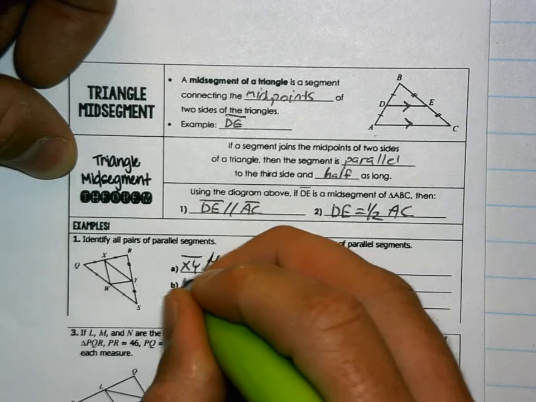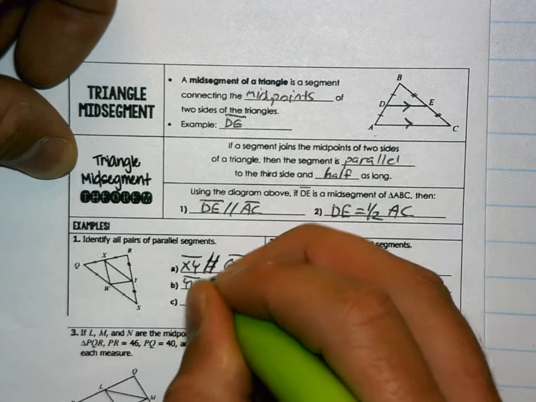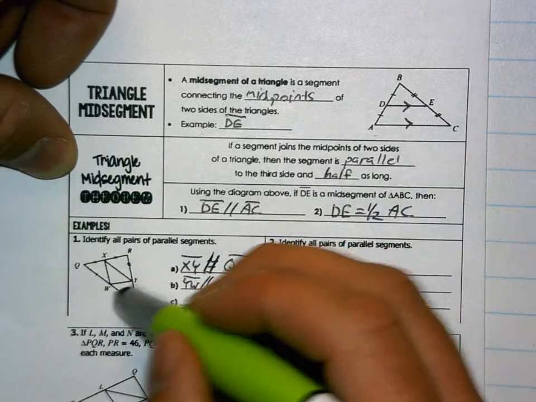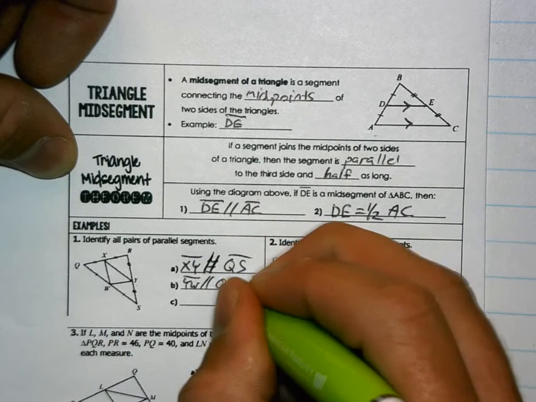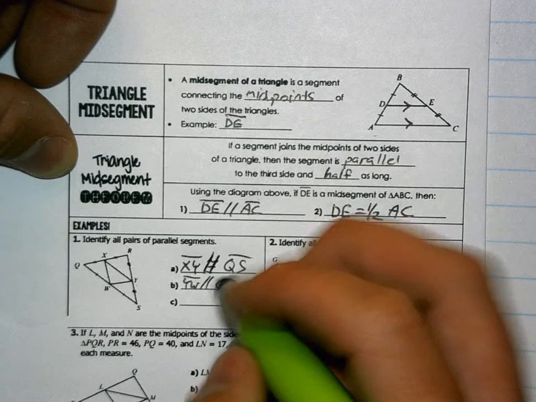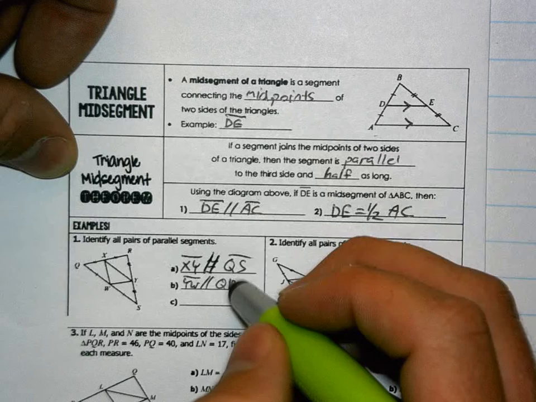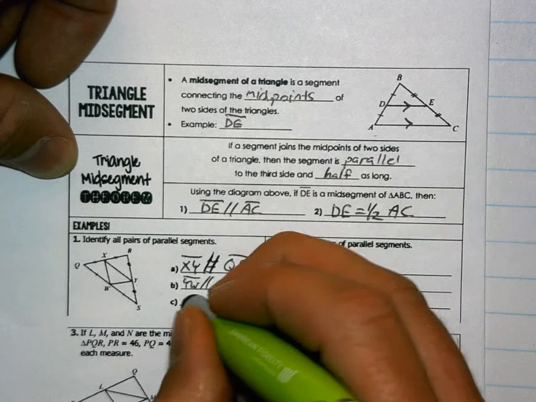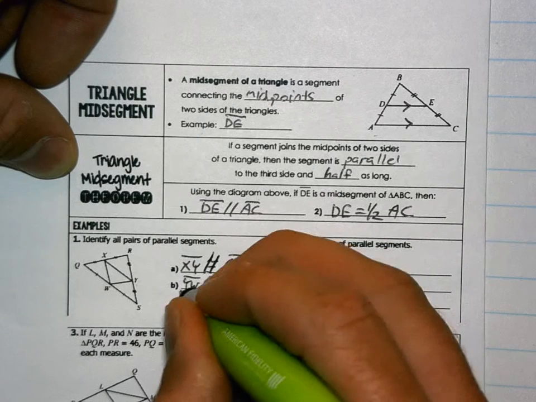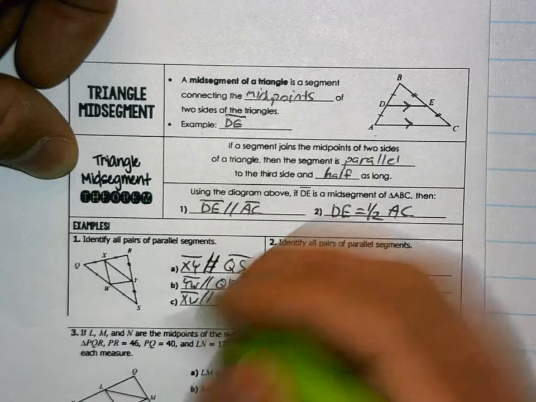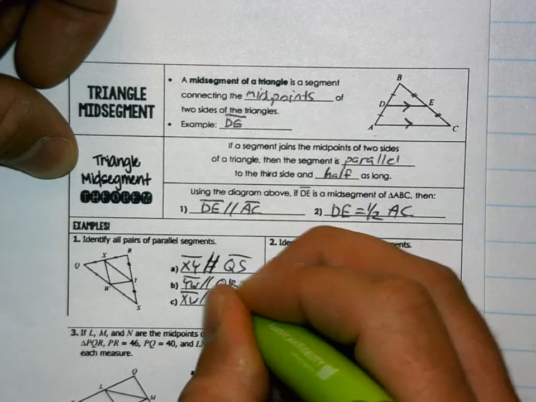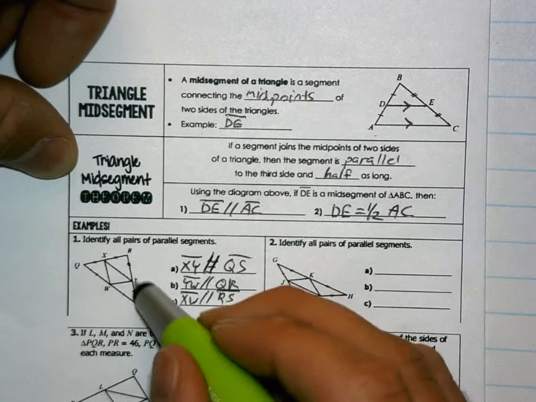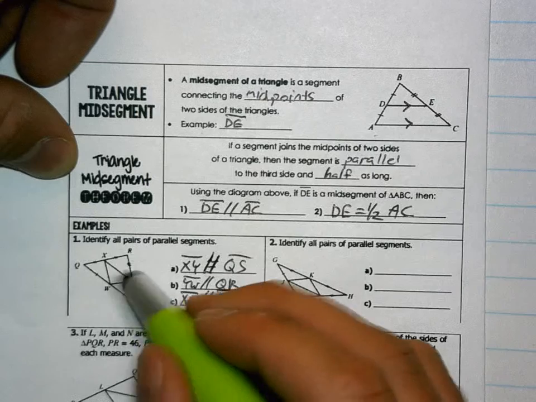YW is parallel to QR. And XW is parallel to RS. Now we know this because of the midsegments all the way around the triangle.